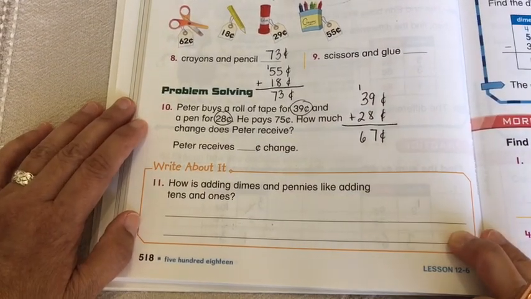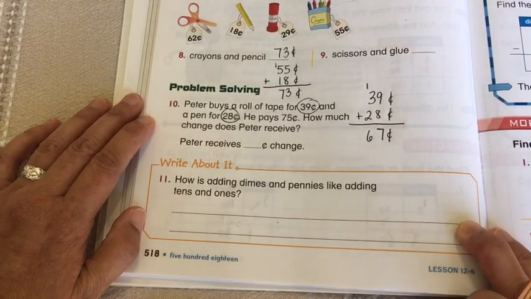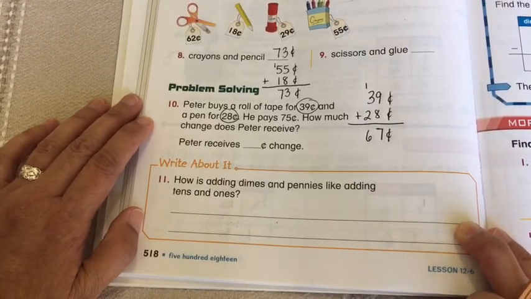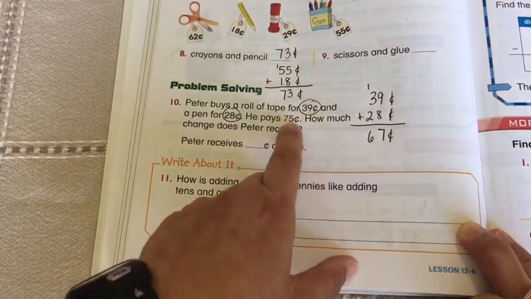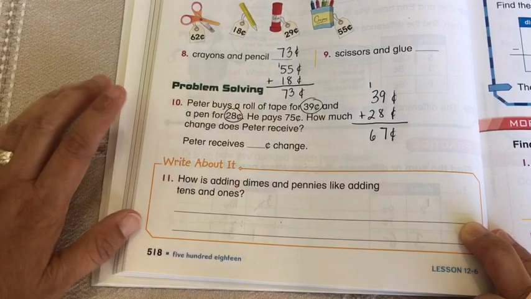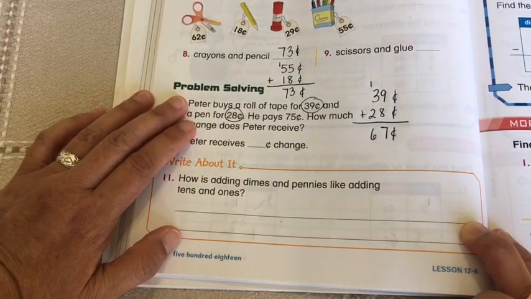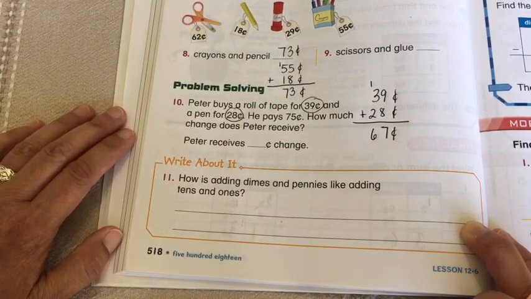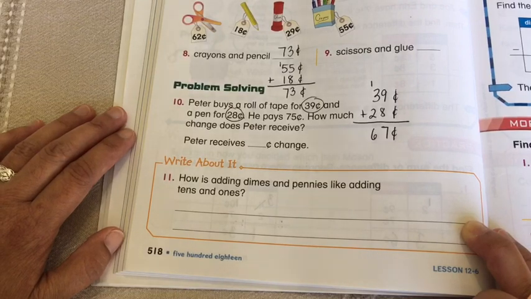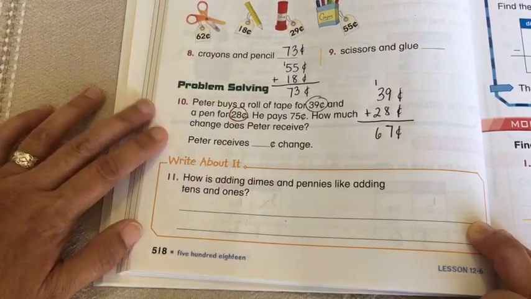Okay, I can see that my tape and my pen cost 67 cents. You're welcome to pause if I move too fast, okay? Now, I know that it costs this much, but he pays 75 cents. So he's going to get some money back. That means change. So let's find out how much change he gets back. Do you remember what to do? We could count up or we could subtract. If you want to, let's count up because that's what we're familiar with. Well, no, I think we should subtract because that's what the lesson is about. So let's go ahead and subtract.